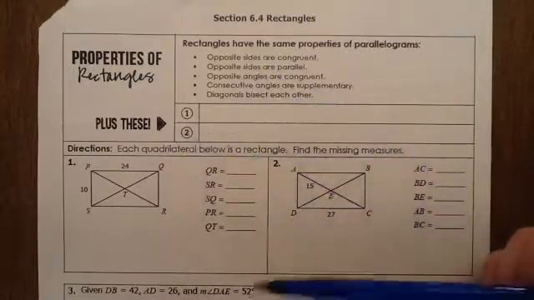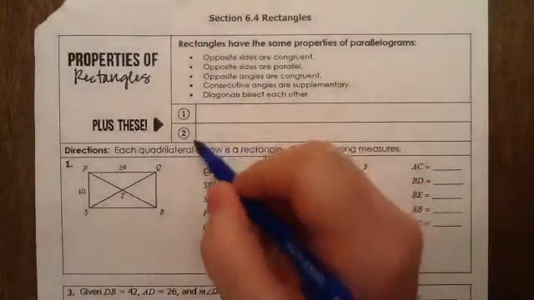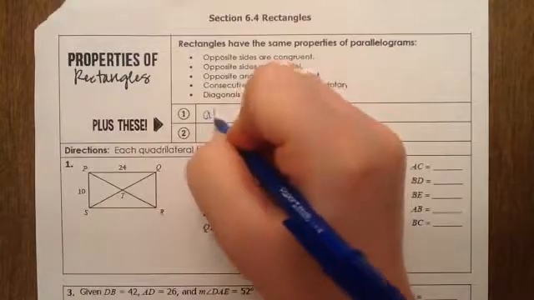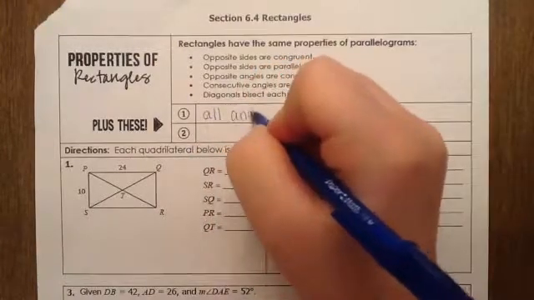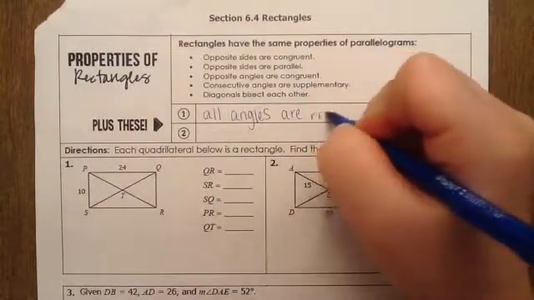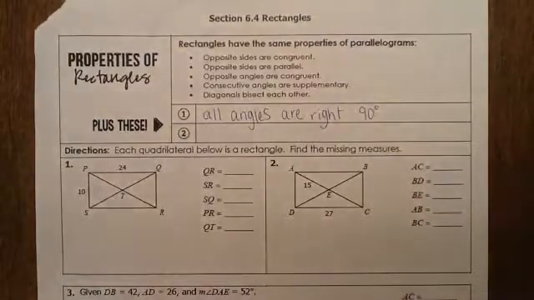We have two new rules that are specific to rectangles. The first is all angles are 90 degrees, or right. So there are 4 angles in a rectangle. All angles are right or 90 degrees. Those 4 corners in the rectangle have to be 90 degrees.